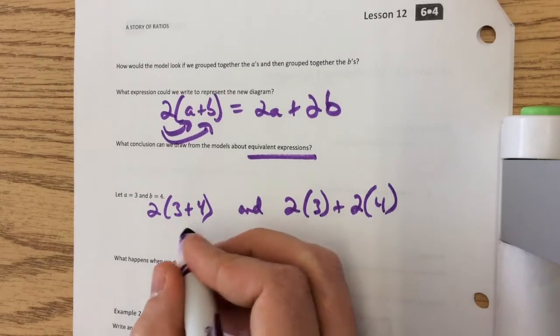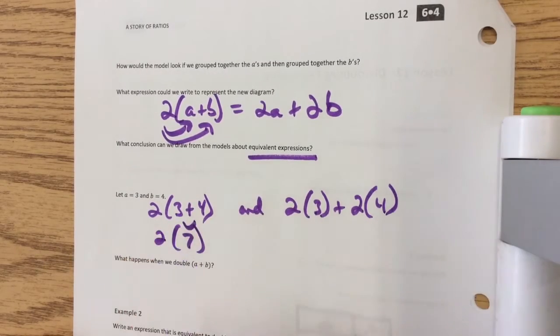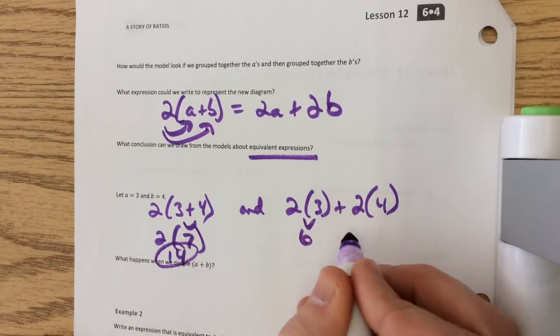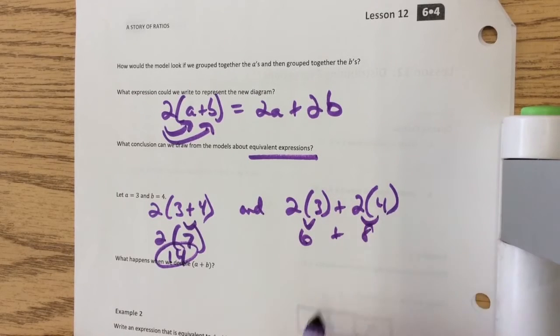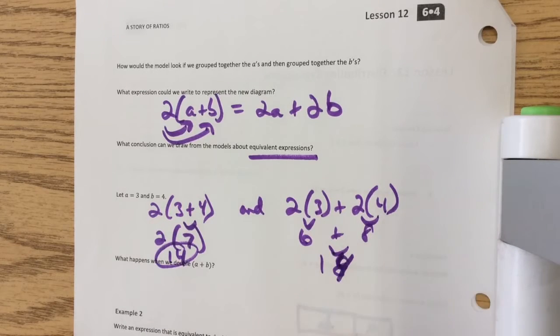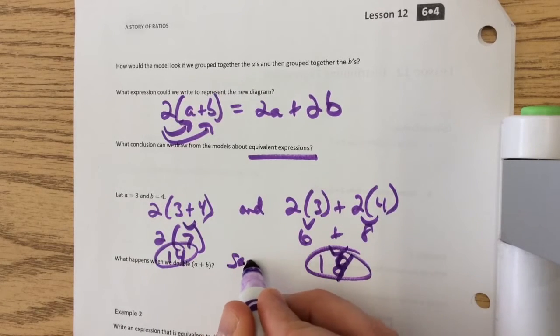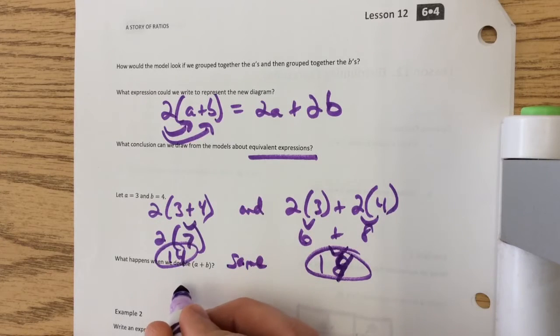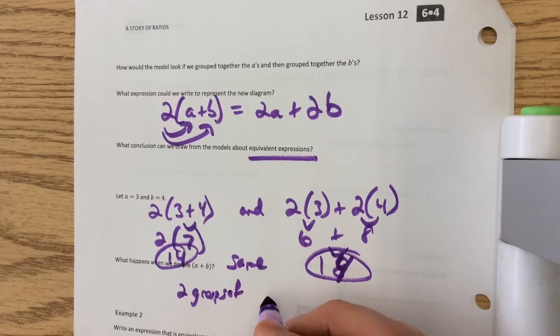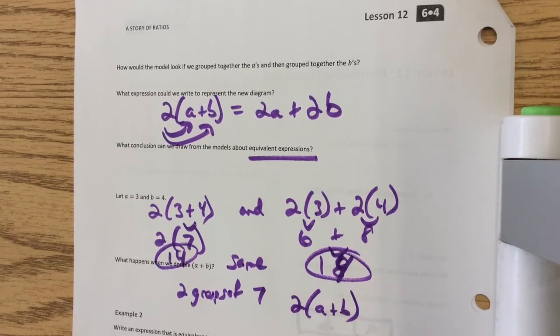All right, so getting to that, let's simplify. Order of operations, it's going to be 7 times the 2, and we should get 14. Let's check this. This is 6 plus the value of 8, and that sum. Oop, not 18, I saw the 8. Sorry, 14. We should get the same thing. So what happens when we double A and B? It's two groups of 7, and it becomes 2 times the sum of A and B.